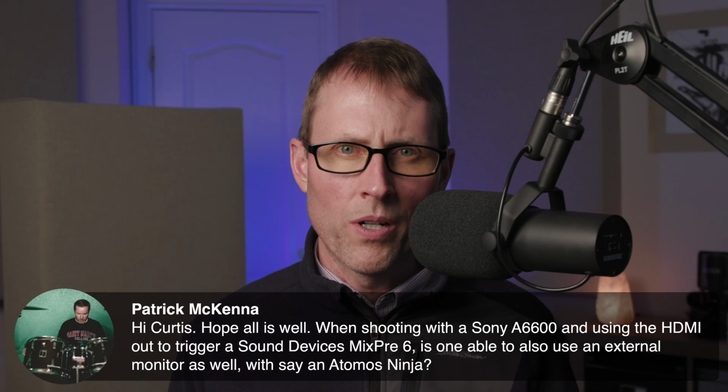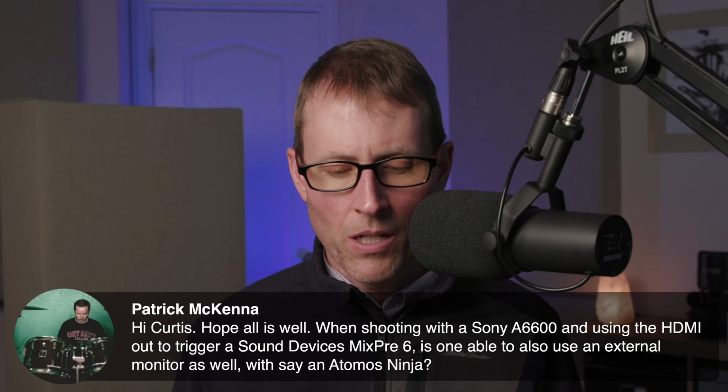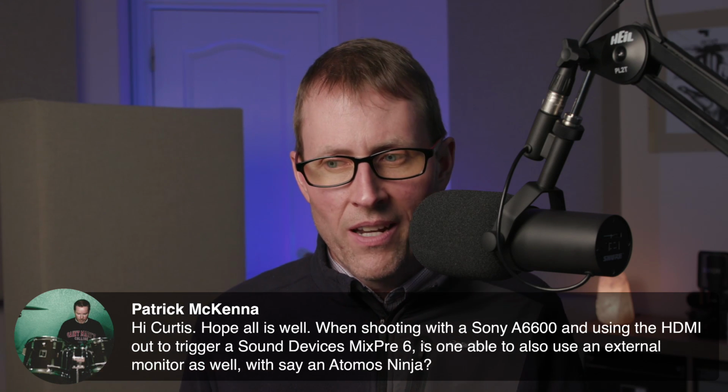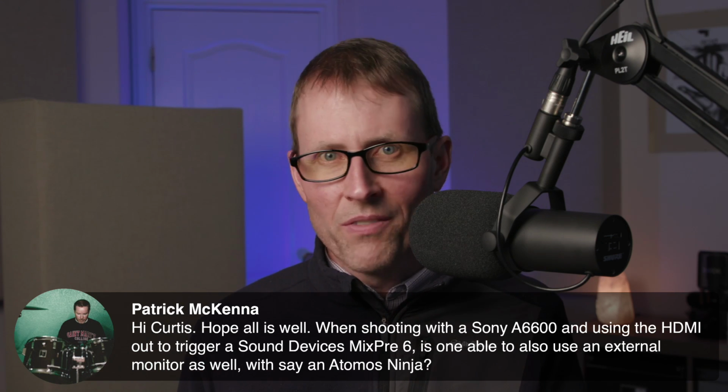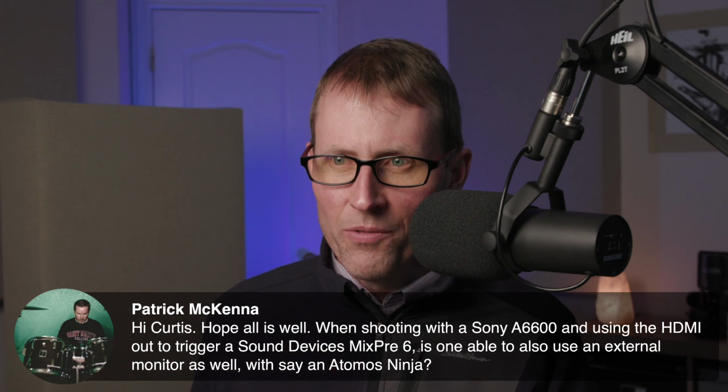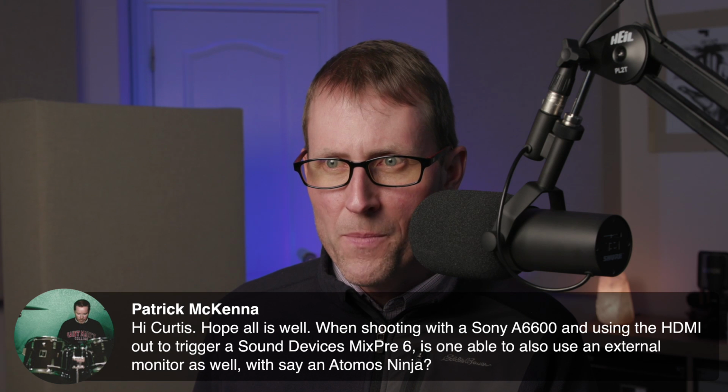If you call Atomos support, what I've heard is that they will generally tell people, we're passing through the trigger codes, so we don't know what's going on on the MixPre side. But the MixPre is definitely not getting them. So something's happening in there. I don't know what the answer is, but hopefully that gives you some information you need there.